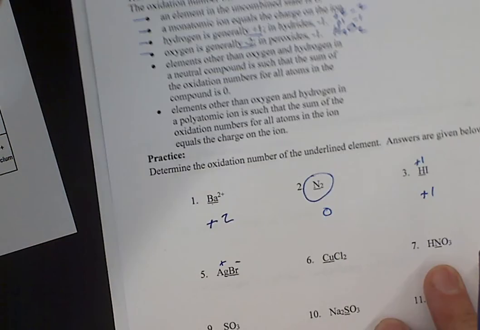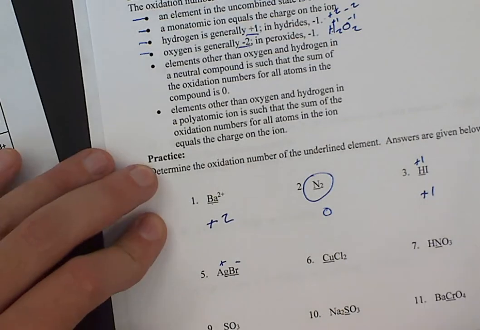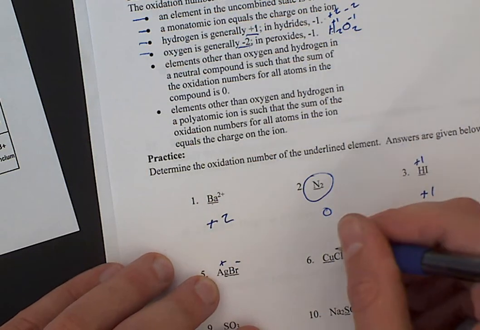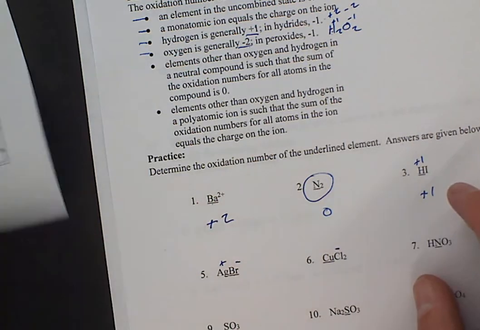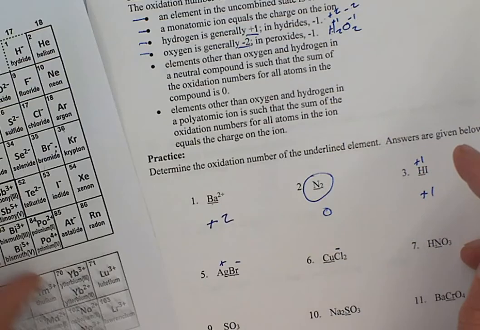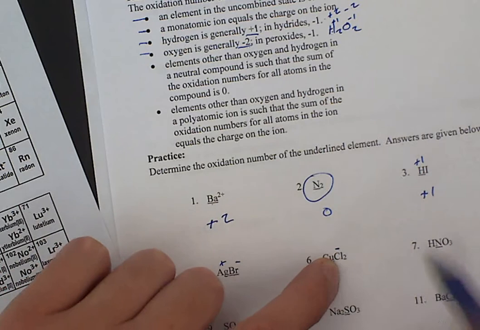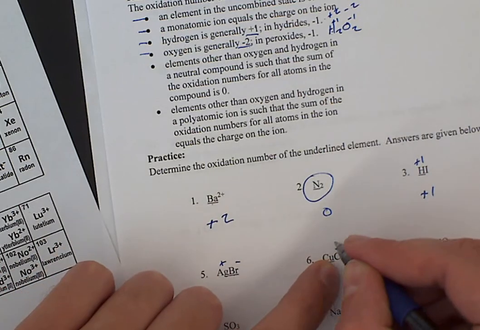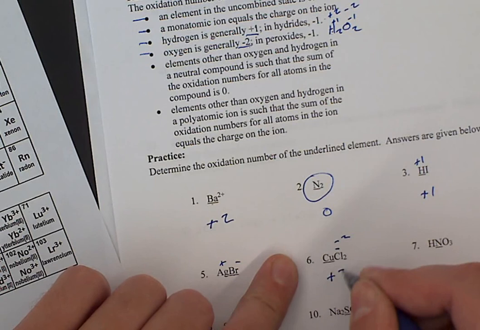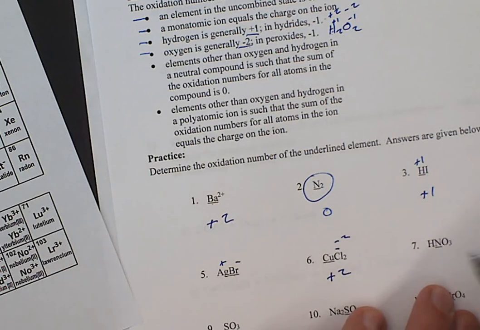Typically where we see oxidation numbers change is when we are going from something like this and breaking it apart, so HNO3. But first, let's look at copper chloride. Chlorine typically has a charge of negative one. It is one of those halogens here in family 17, Cl-. Because I have two of these chlorines, the overall charge for the chlorine side is -2, making the copper charge +2.